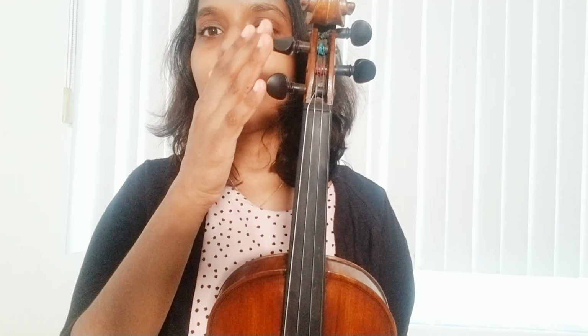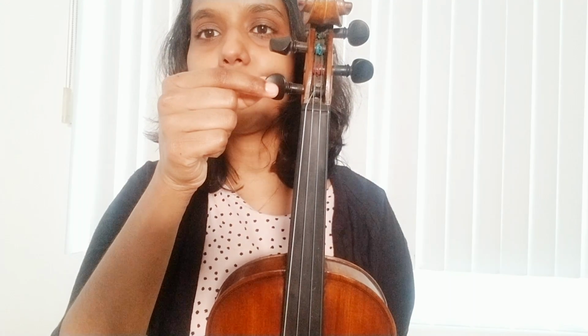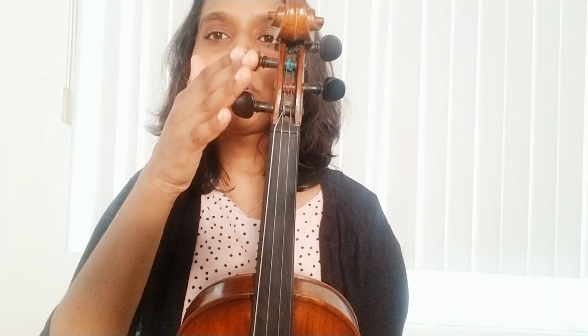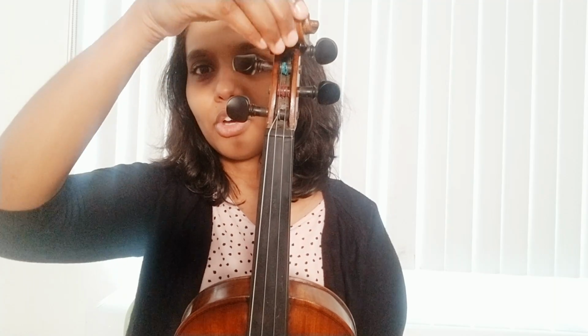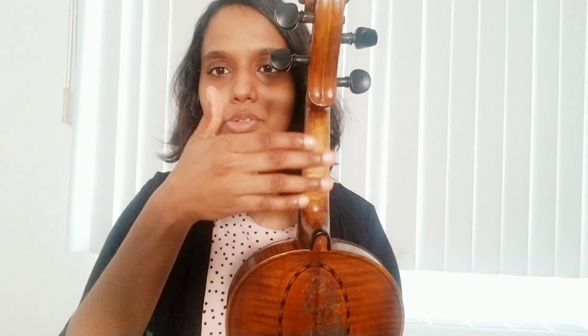and just as the name suggests, the bridge supports the strings above, and this over here is known as the fingerboard. That is where we'll be using our fingers, and this over here is called the major tuning peg, or this portion is known as the peg box. The decorative portion at the top is known as the scroll. This portion over here is known as the neck. So if you take a look over here, these are known as the F holes.